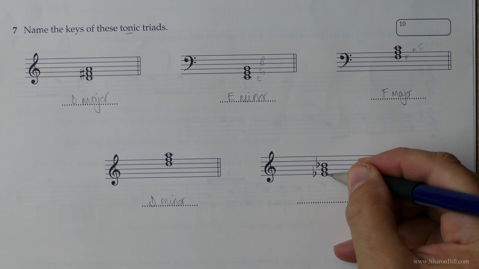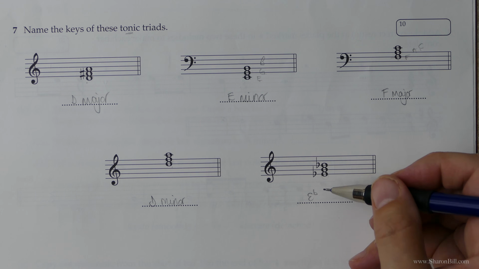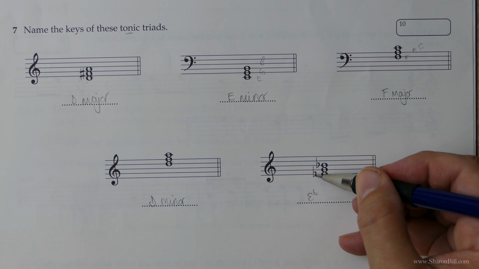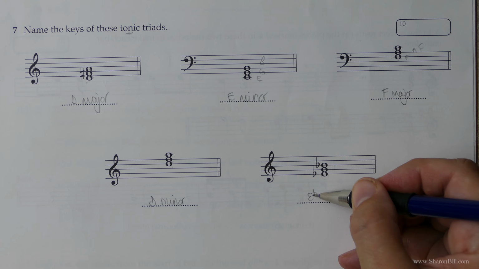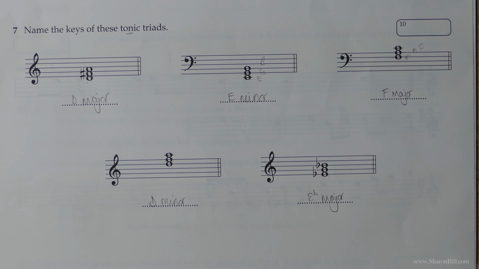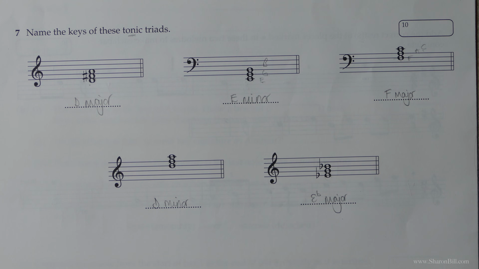So here we've got E flat, G, B flat. So we know it's E flat something, and we've come across this scale just in this grade. B flats, E flats, A flats is E flat major, and so that would explain all of those flats there. Okie dokie, that's the end of that question.